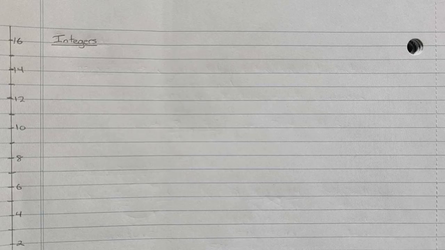So the best thing when you're adding and subtracting, if you have struggles with integers, is to think of using the thermometer idea. If you think of positive numbers as those in the positive temperatures and negative numbers as those in the negative temperatures, you can use that to help you understand which way you should be going. Should it be getting bigger or smaller?